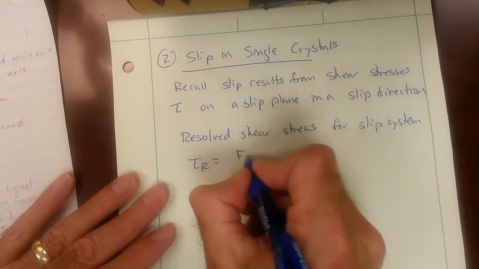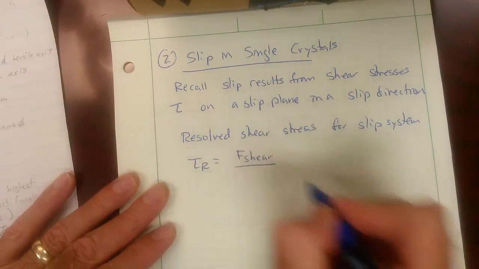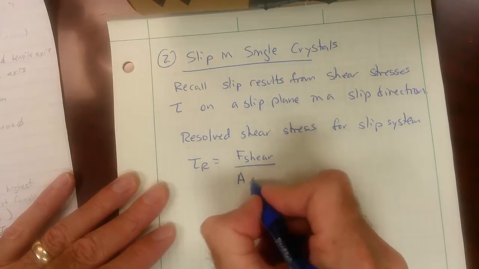So that's tau r, and that is the component of the force that's causing the shear divided by the area of the shear plane.